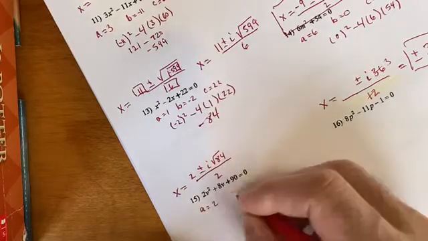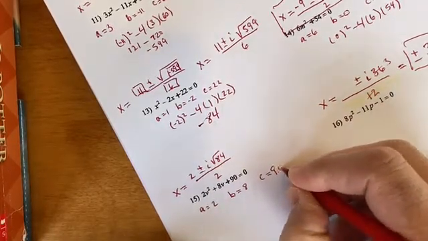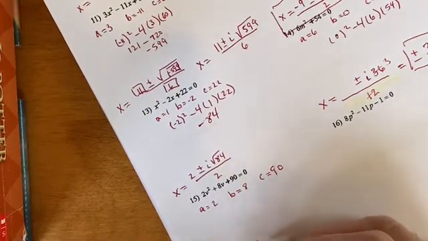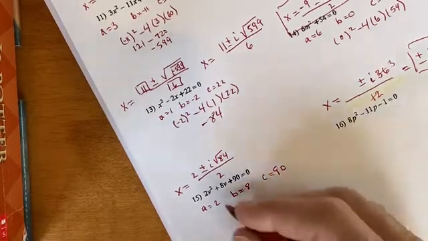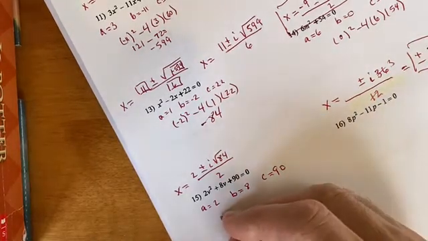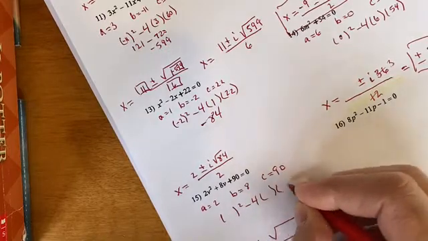A is 2, B is 8, C is 90. Negative b plus or minus the square root. I left a spot for an i in case we had it. 2a is going to be 4. Let's find b squared minus 4ac.